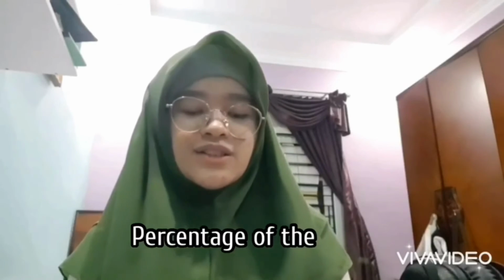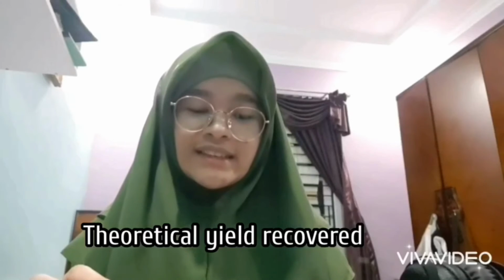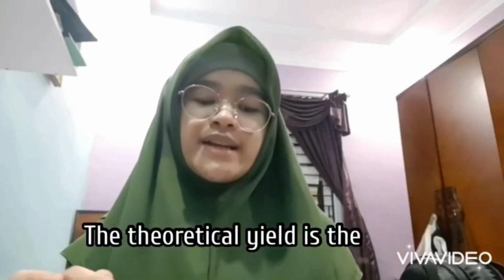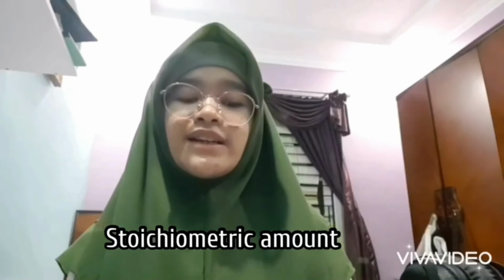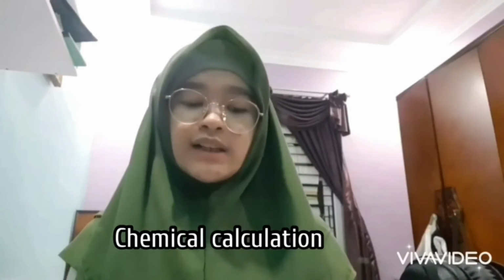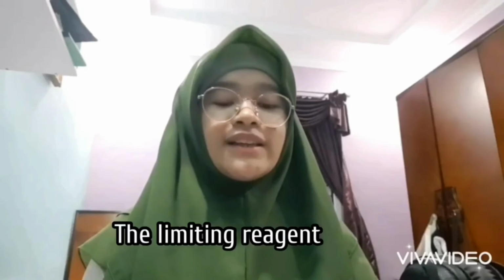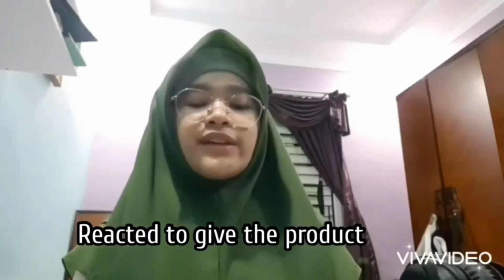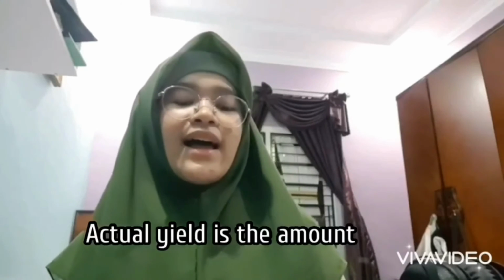Percent yield is the percentage of the theoretical yield recovered. The theoretical yield is the stoichiometric amount that will be obtained by chemical calculation if the limiting reagent reacted to give the product.